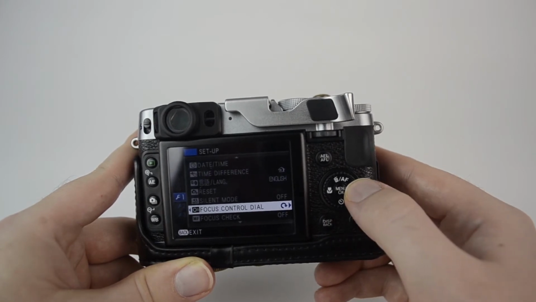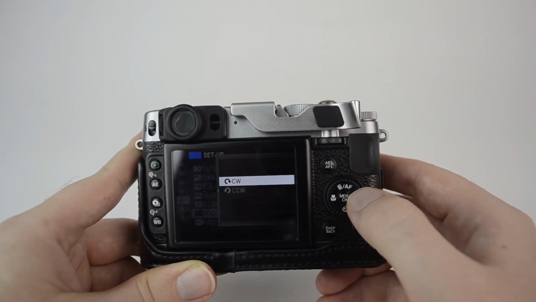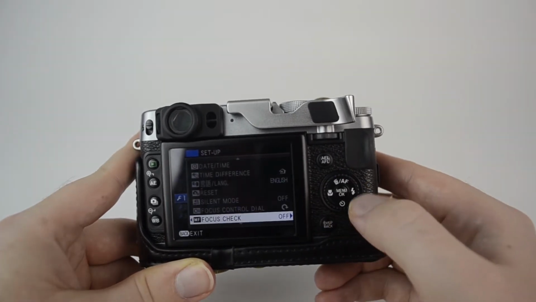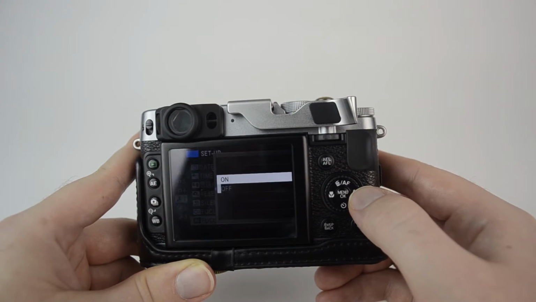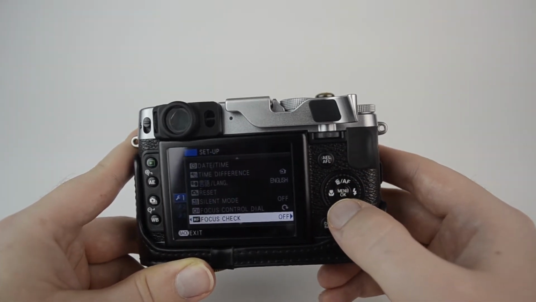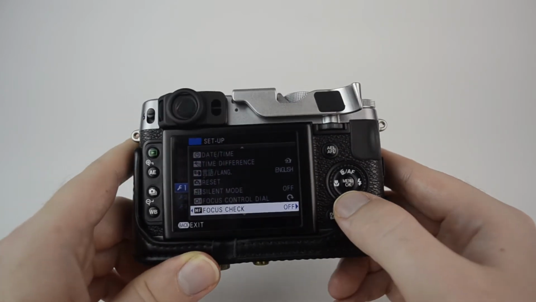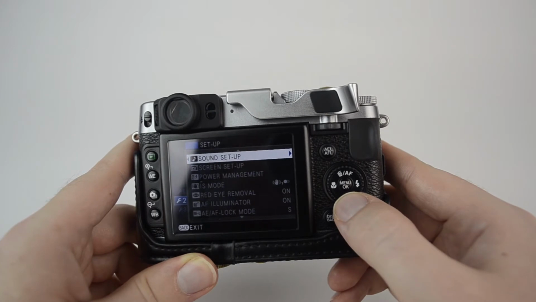This is the focus control dial, which is this dial right here. You can actually choose whether it goes clockwise or counterclockwise. The manual focus check is, I believe, a zooming in of focusing when you're on manual, and I find it very annoying. I don't like it at all, but you might, so you can try it out.